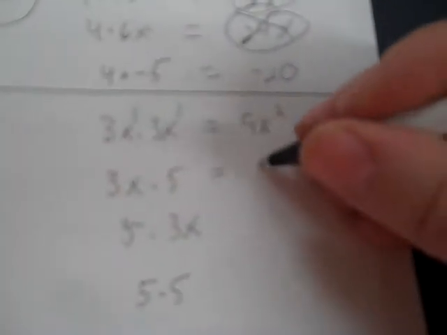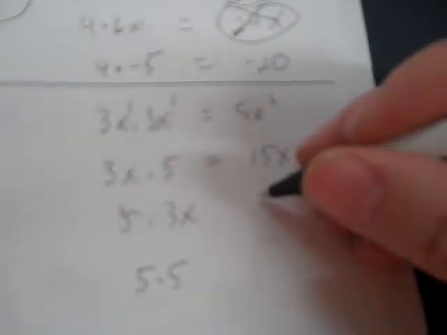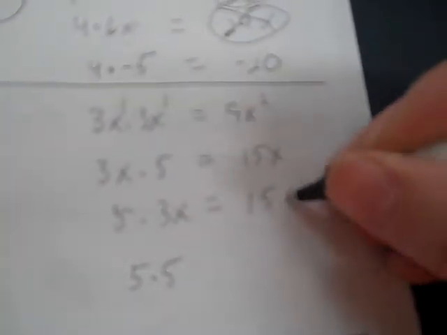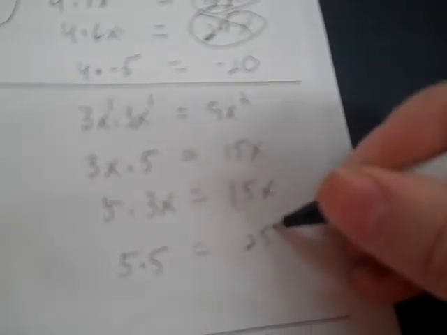So we're going to have to take 3x times 3x, 3x times 5, 5 times 3x, and 5 times 5. So 3 times 3 equals 9. 1 plus 1 is 2. 3 times 5 is 15, and that's x, just x. 5 times 3 is 15, just x. And 5 times 5 is 25.